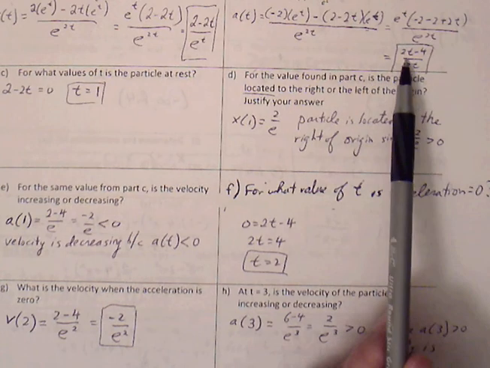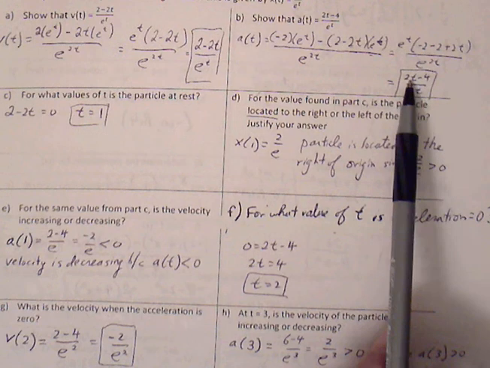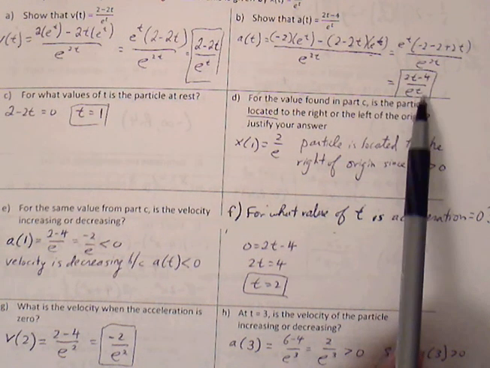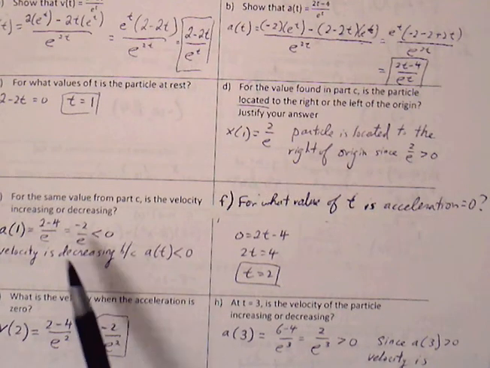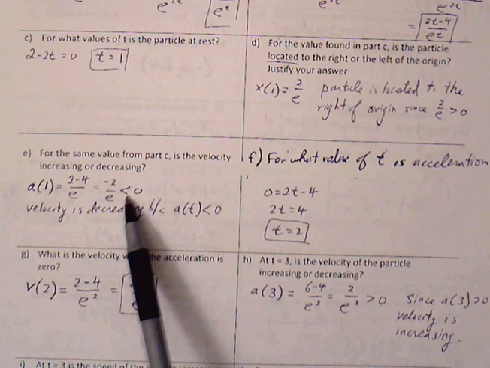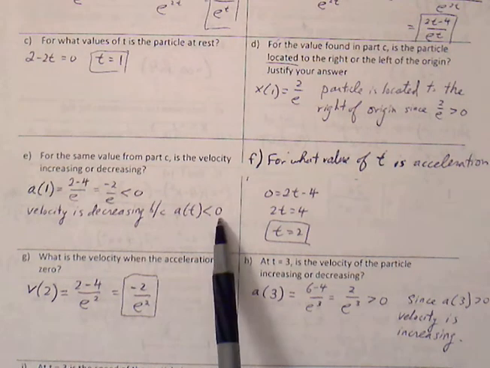If I plug 1 into acceleration, which is 2t minus 4 over e to the t, I get 2 minus 4, which is negative 2. So negative 2 over e to the first power is negative 2 over e. Now this is negative, which is less than 0. We have a negative acceleration, so negative acceleration means velocity is decreasing.